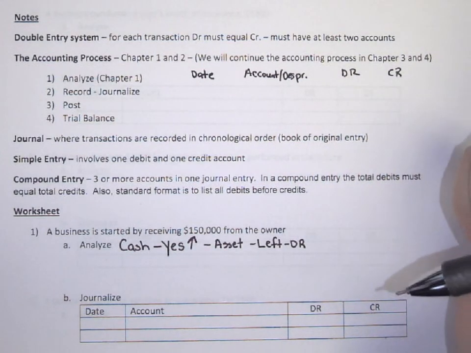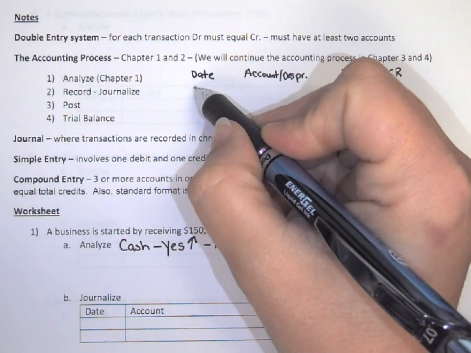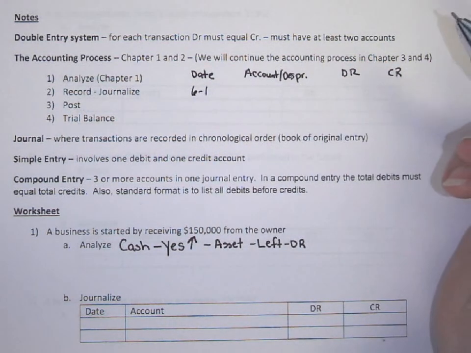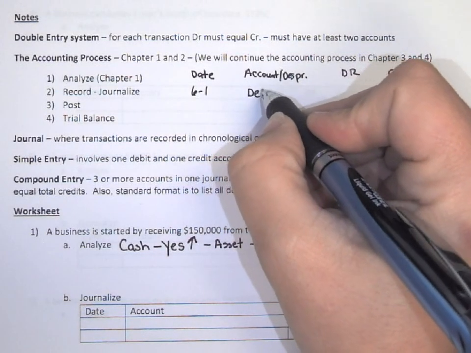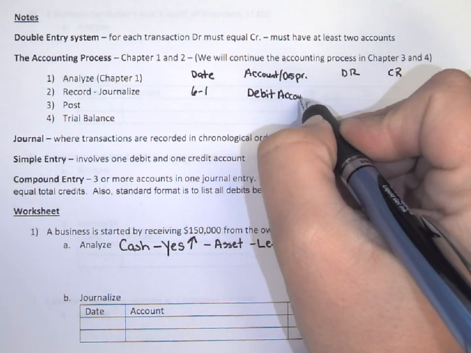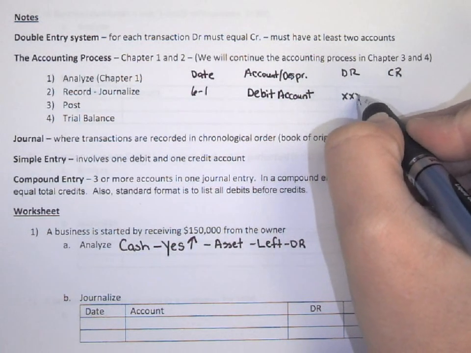The way things are always written is, you would put in your date for whatever that transaction might be, and then you would put in your debit account and your debit amount.